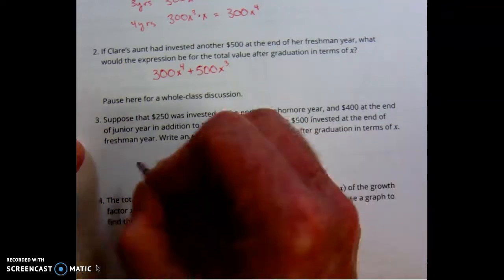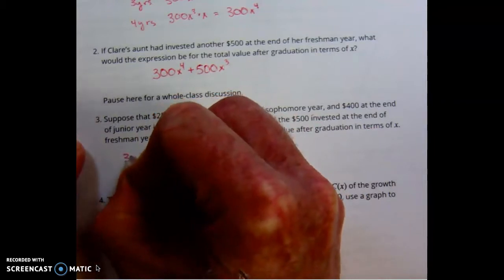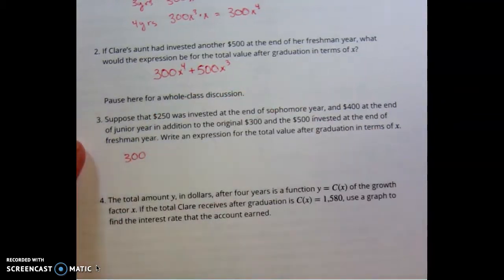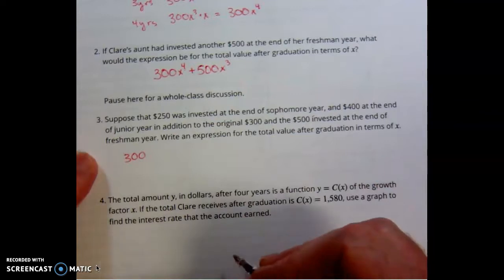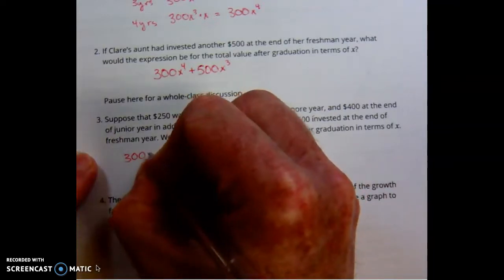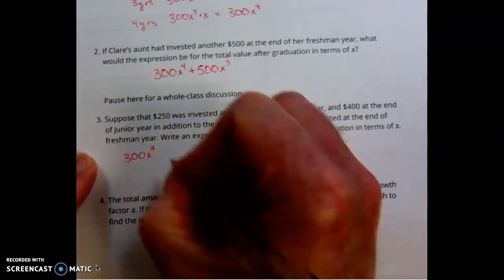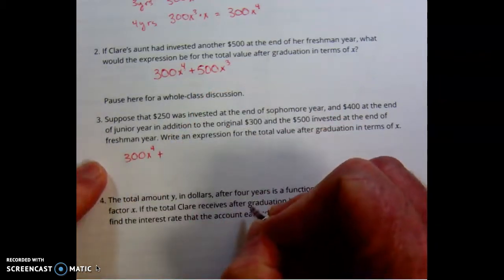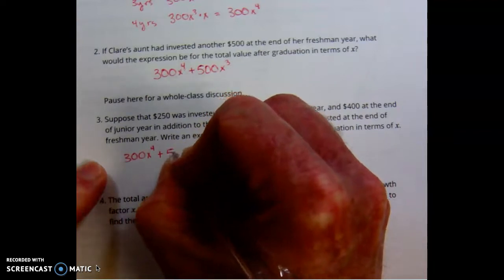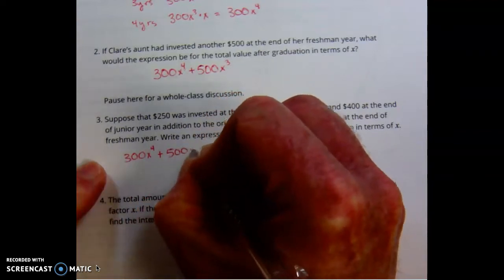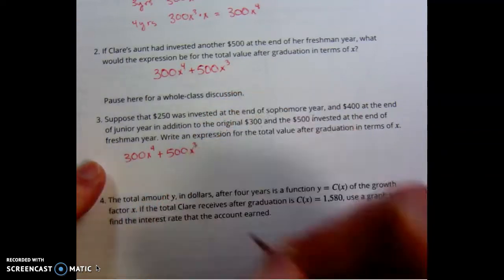Okay, so the original investment, $300, that's going to sit there for 4 years. After the end of freshman year, there was $500 added to it. It's going to sit there for 3 years.